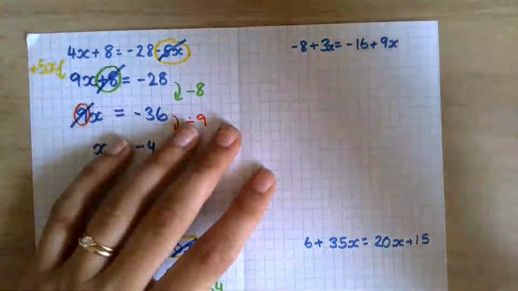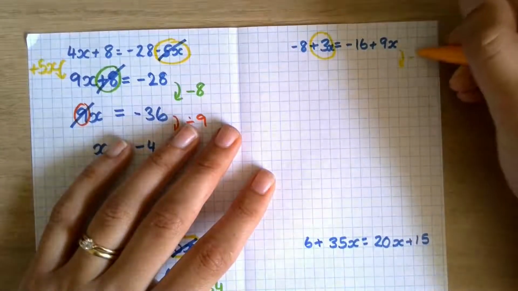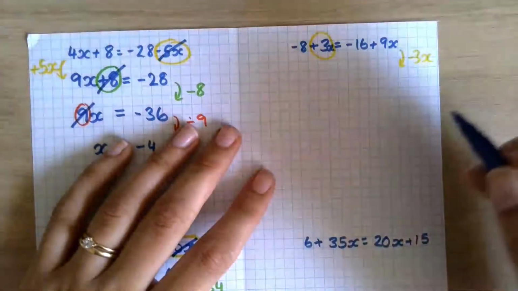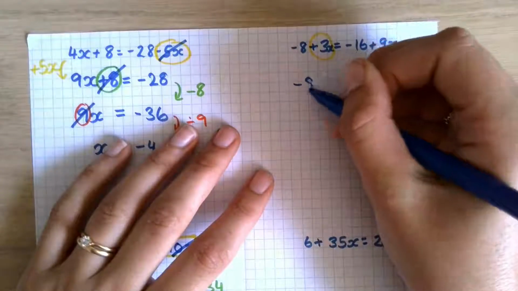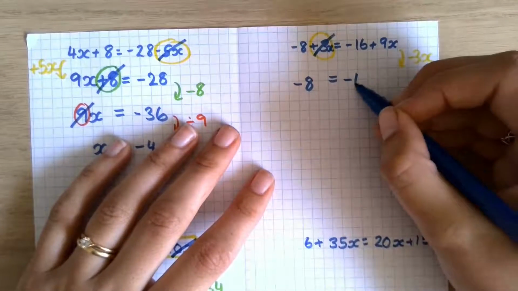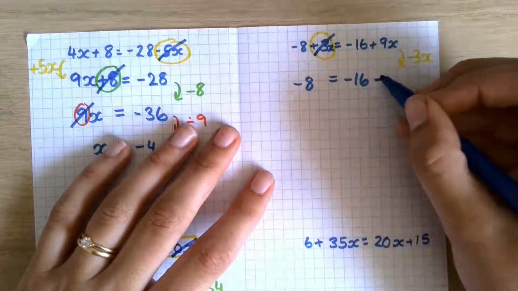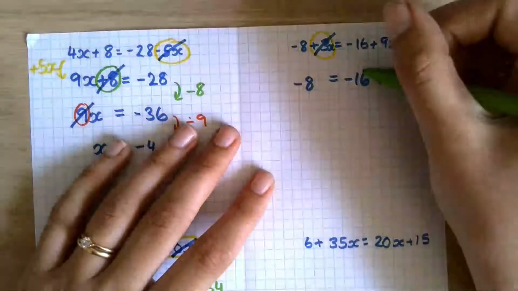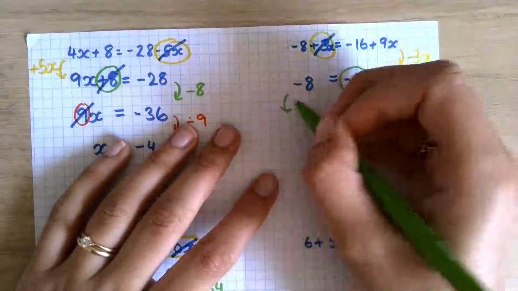Find the smallest amount of the unknown. The smallest amount of the unknown is 3x. I've got that song going around in my head now from Frozen 2, Into the Unknown. I'm not going to sing it, don't worry. Negative 8 left on that side. Negative 16 is unaffected by that. 9x take away 3x is positive 6x. Now we make sure that we haven't got any constants mixing with any unknowns.